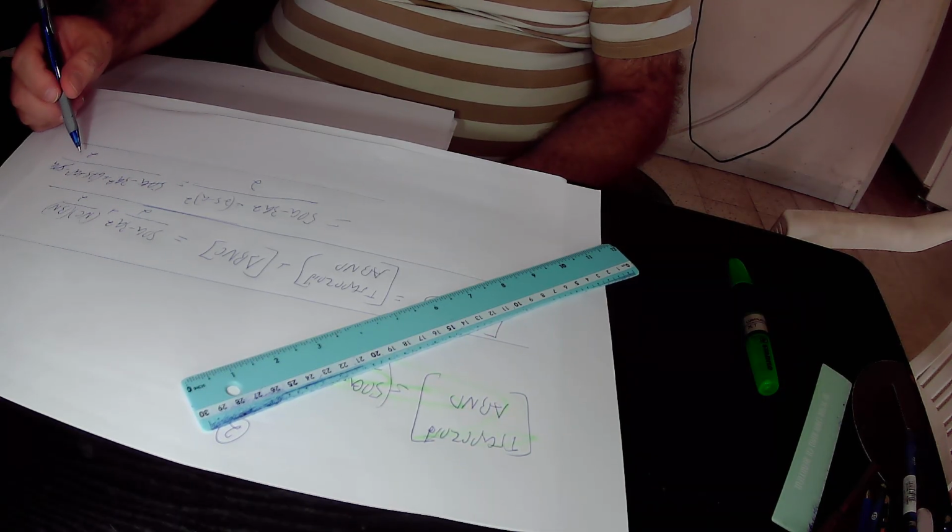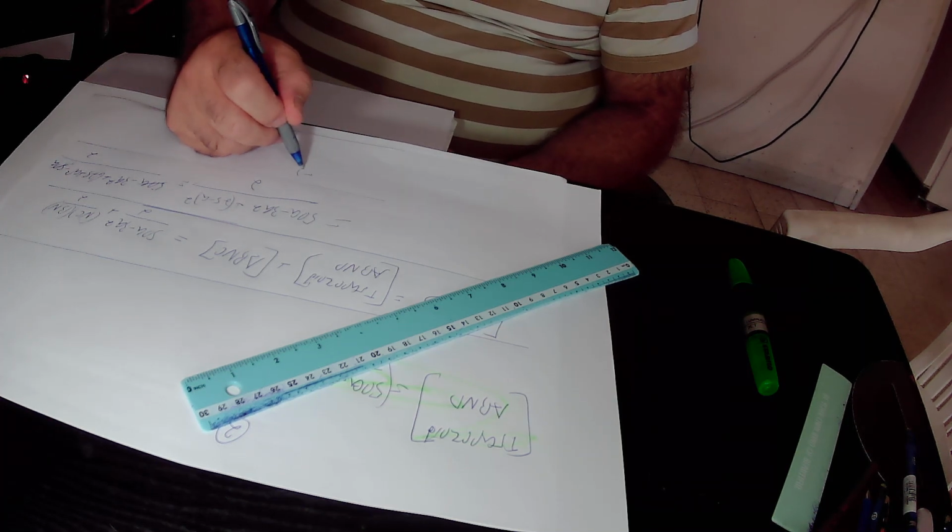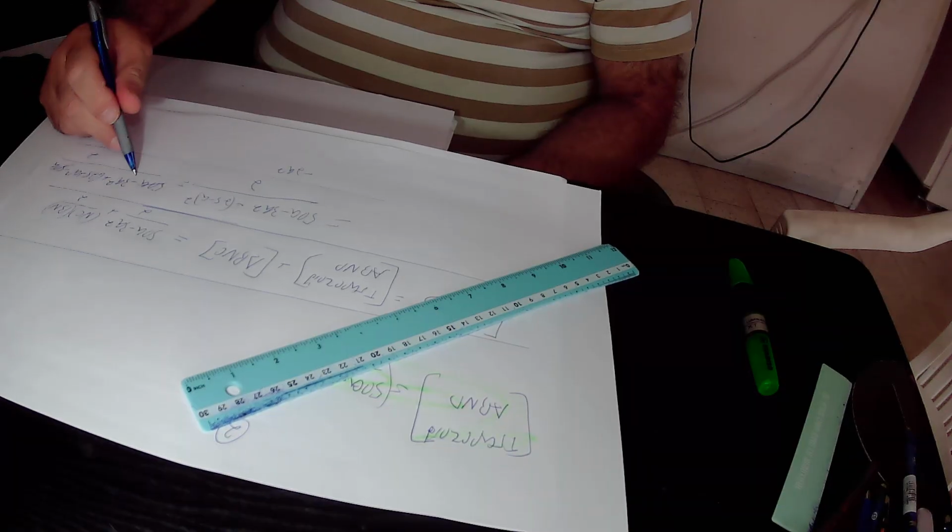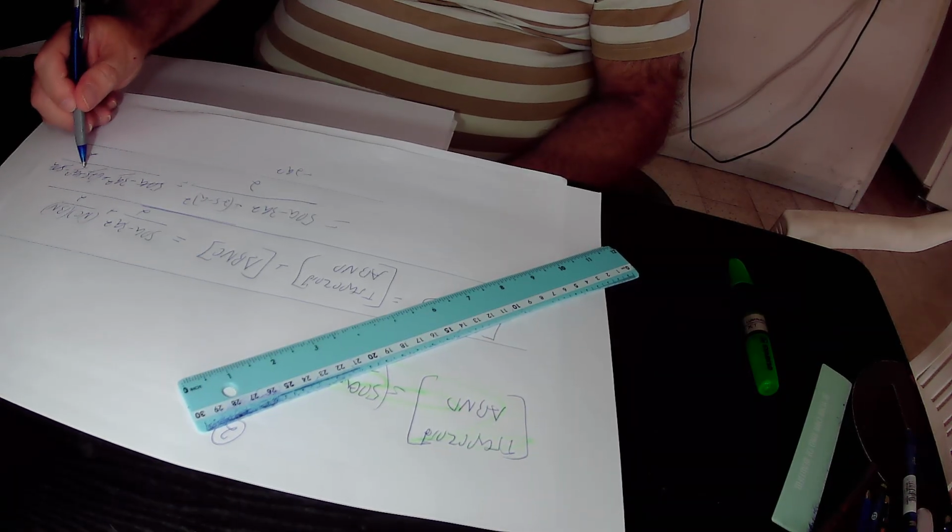And we have minus 3A squared plus A squared, which is minus 2A squared. And we also have 625.